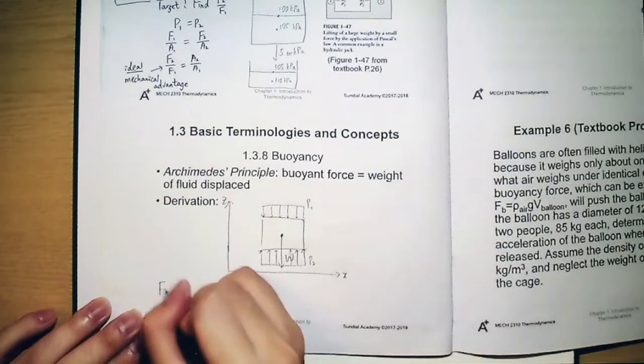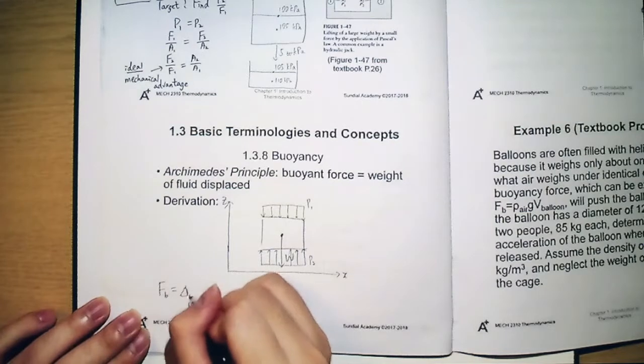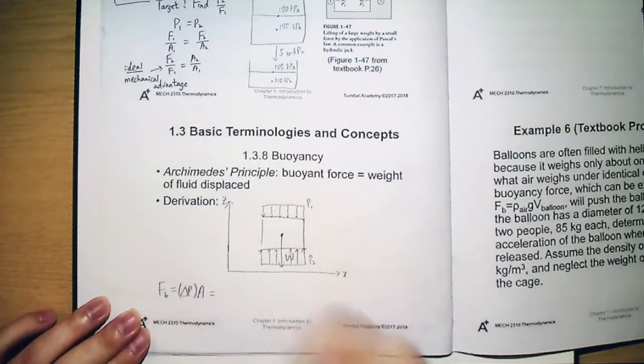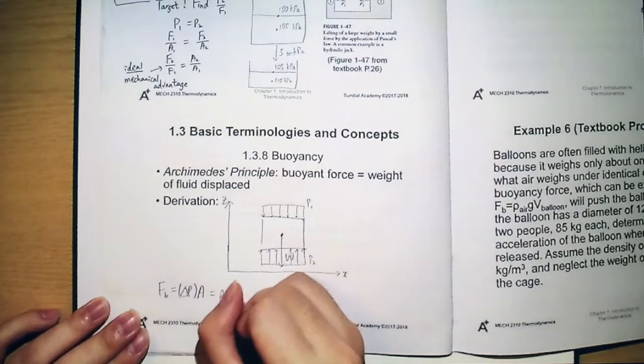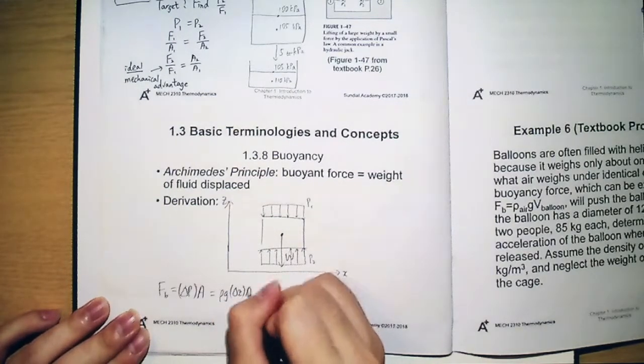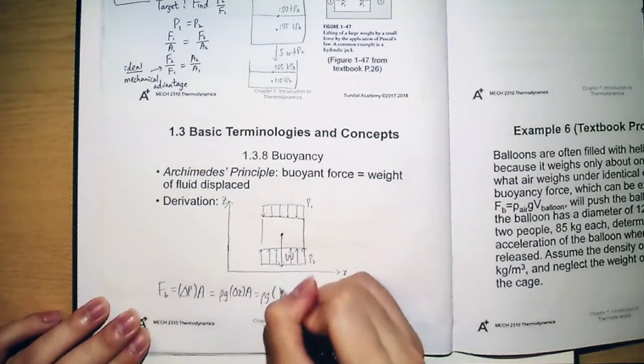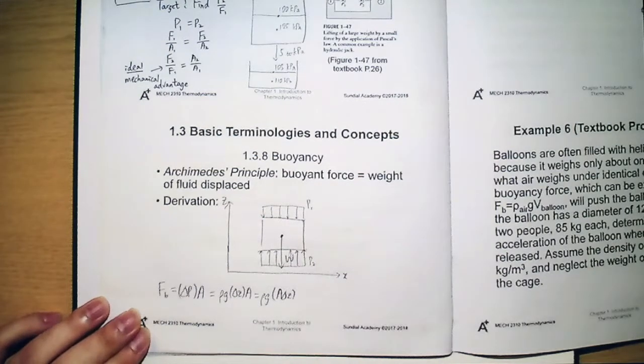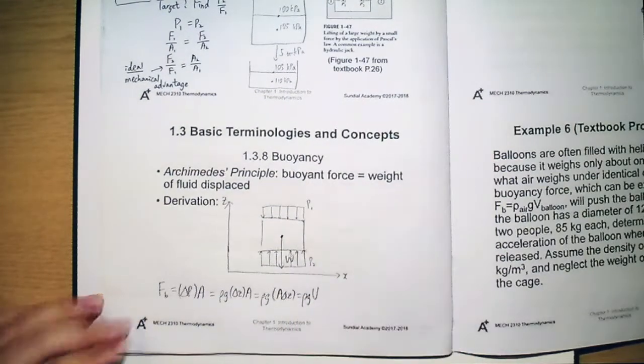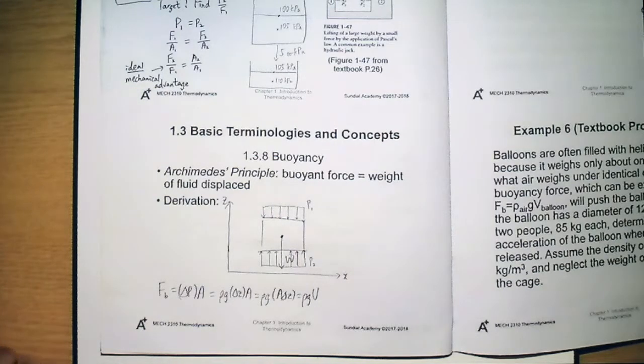The buoyant force, you can write it as delta P times the area. Delta P, we have derived, will be rho g delta z times A. We can rearrange it a little bit so that A delta z is grouped, and it will be equal to rho g times volume, rho gV. This equation is also applicable for any object, because you can divide the object into infinitely many small cuboids, so that you can find the buoyant force by summing up all of the buoyant forces acting on the cuboids.